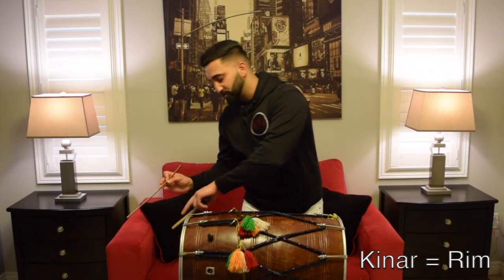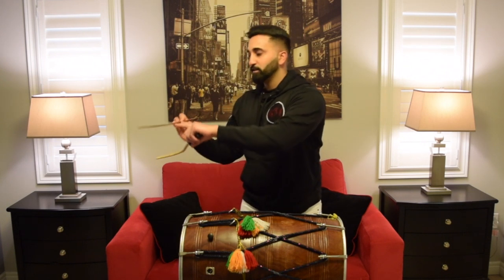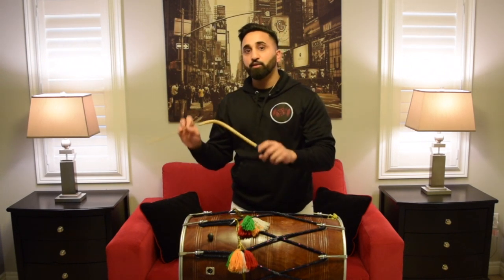And what you want to do on the treble side is, I resume my normal grip, but you want to hit the kanar of the Dhol, which is the shell, relatively hard, so that the end bounces off, creating a roll. Just to illustrate what that sounds like, I'm going to alternate between the daga side and the dili side.